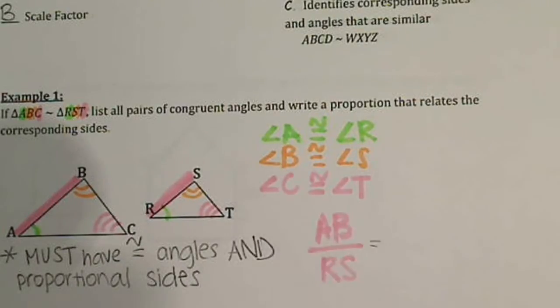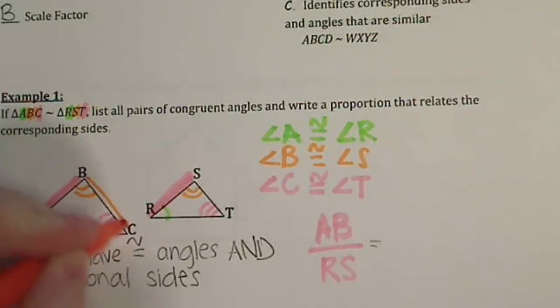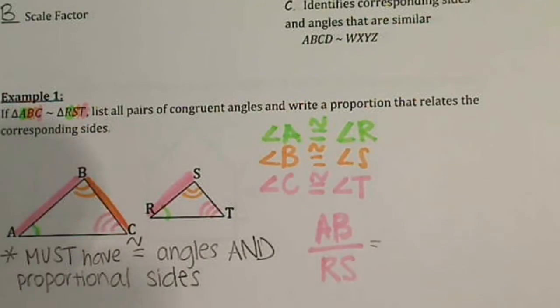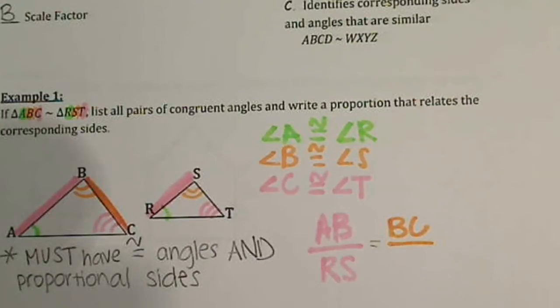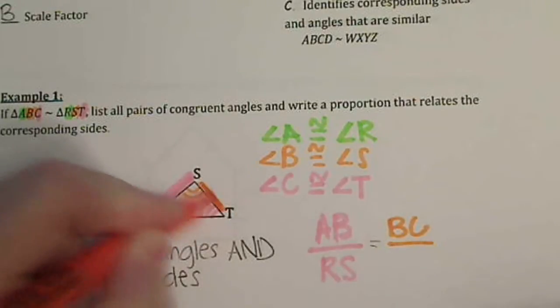And that is proportional to, let's get a different color, let's look at BC. So it's proportional to BC. And what side corresponds to BC? ST. Yes.